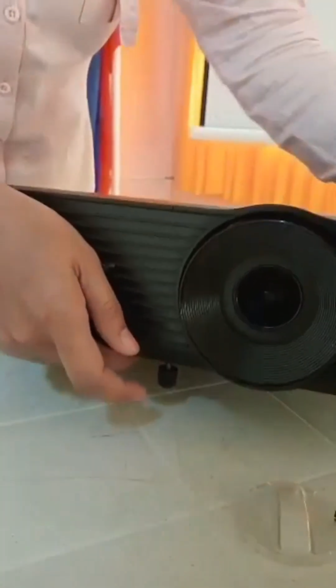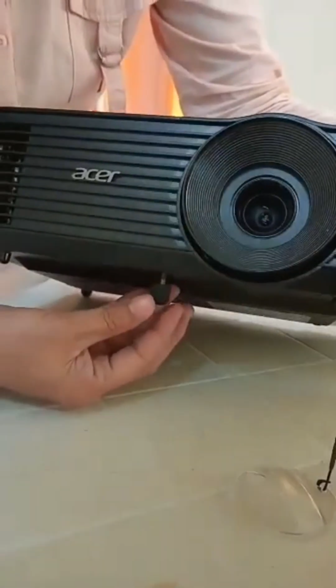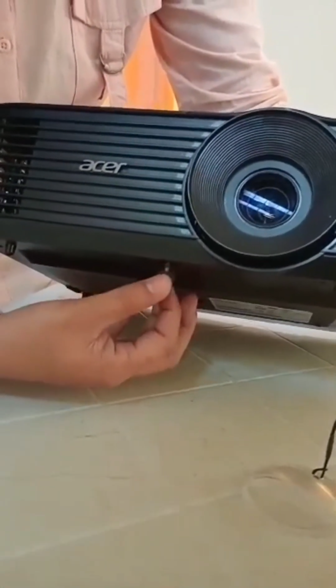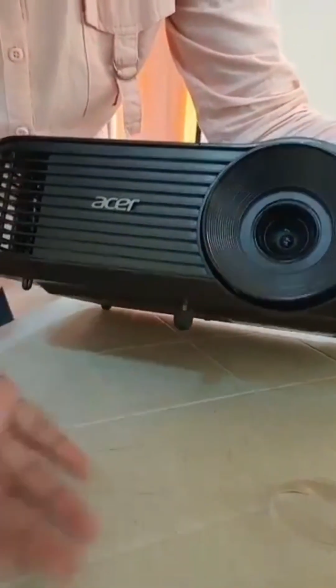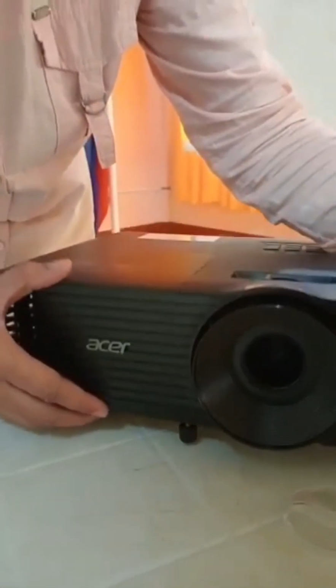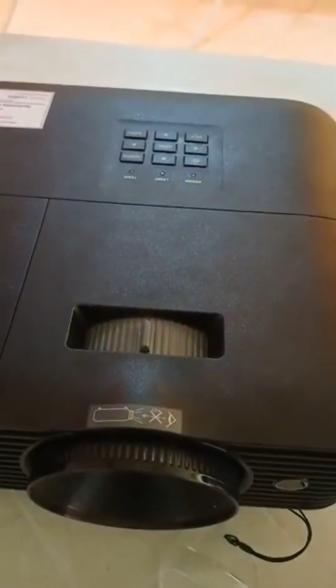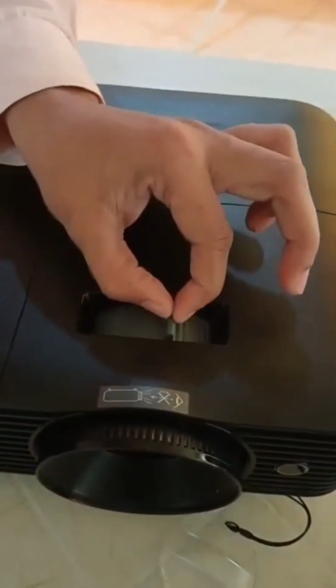On the lower part of the projector, you will see the adjustable foot. You just rotate this one if you wanted to make your presentation a bit higher or lower. You just adjust it to your preference. On the upper part of the projector, you will see the focus ring. This focus ring will be used to make your presentation clearer. You just adjust it like this one.